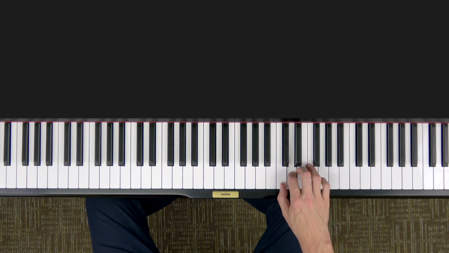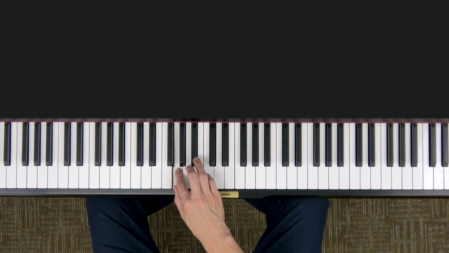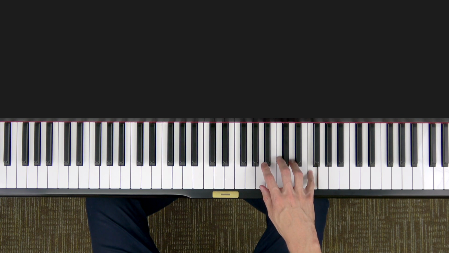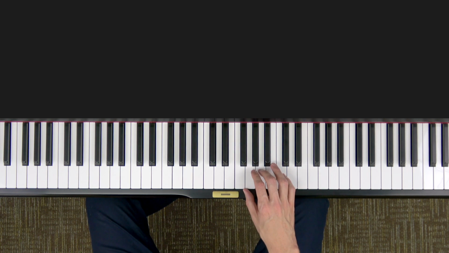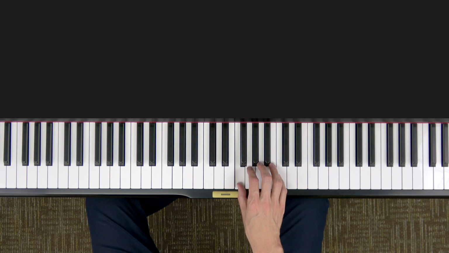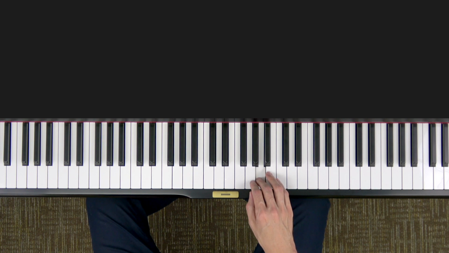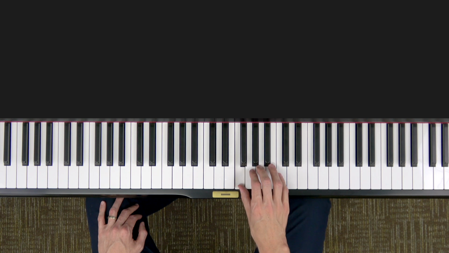So I might play the F major scale just to get it in my mind. Maybe I'll play the arpeggio to get that in my mind. And I might just mess around a little bit and try to find what feels true to my mood by playing around with different melodic ideas.